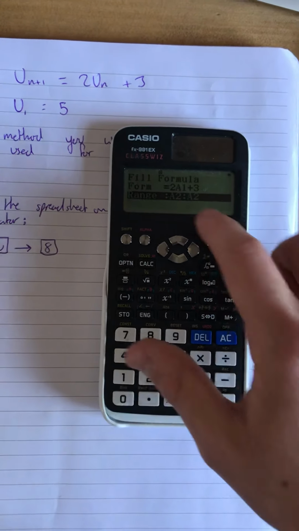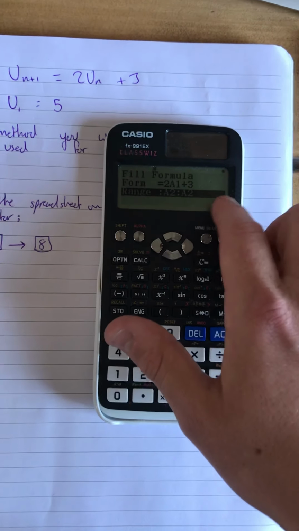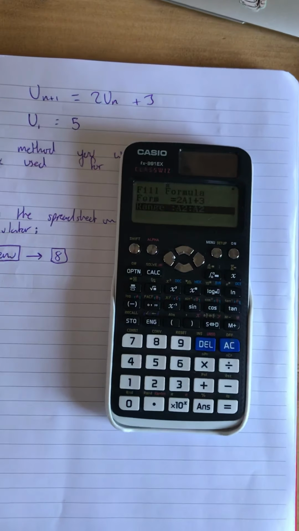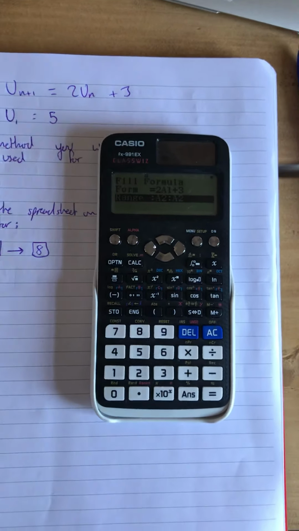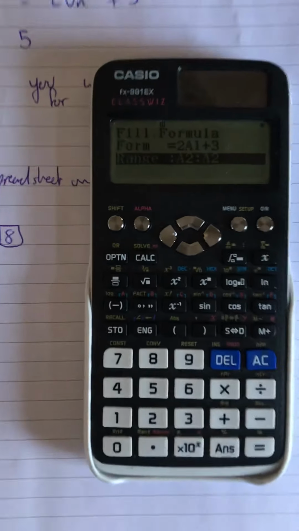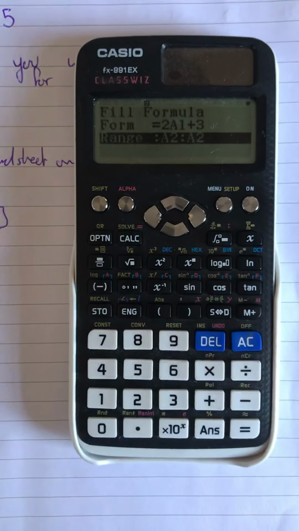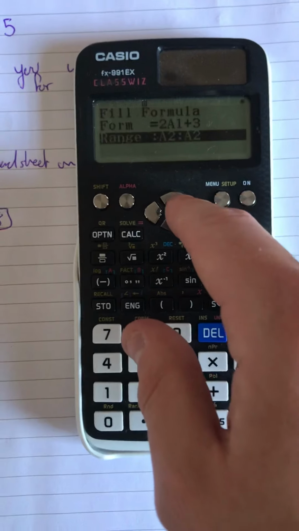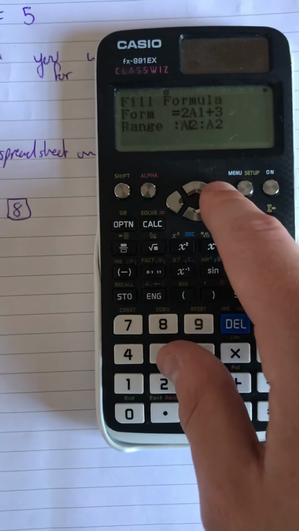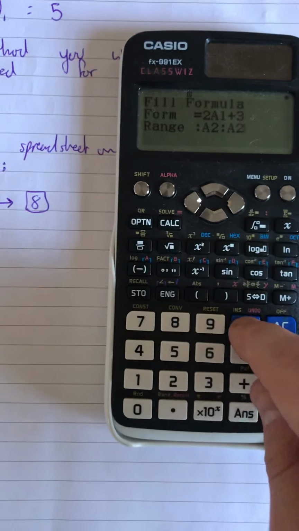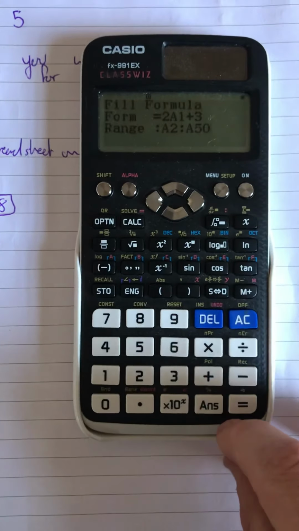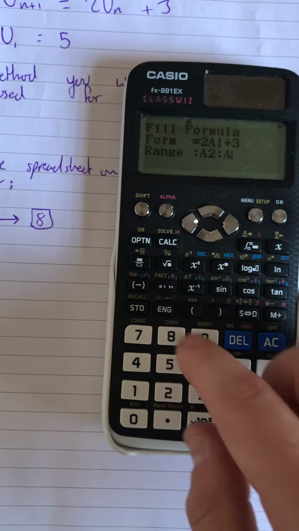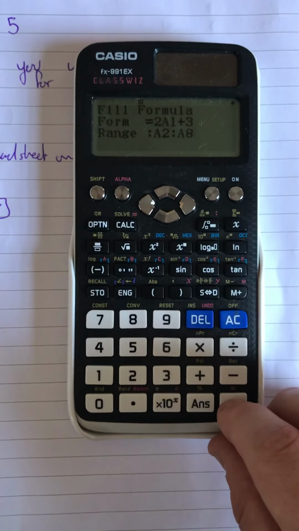And that's our formula, and this is going to tell us how far we want to go with that, which is really useful for finding out terms further and further into that sequence. So previously you'd have to keep clicking equals and keeping track of it in your head. For this, we can say that we want to go to the 50th term in that sequence by putting A50 down. Okay, I'm not going to go that far, I'm just going to go to the 8th term because that's all we need to see.